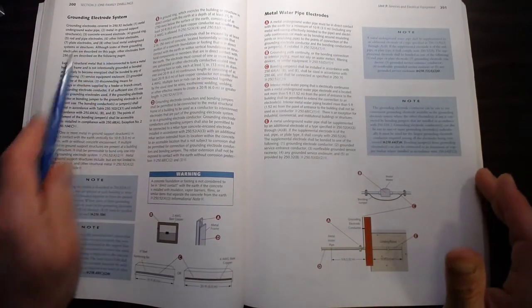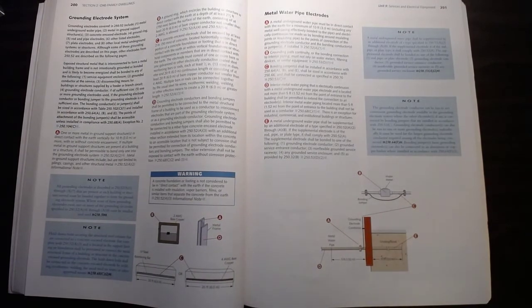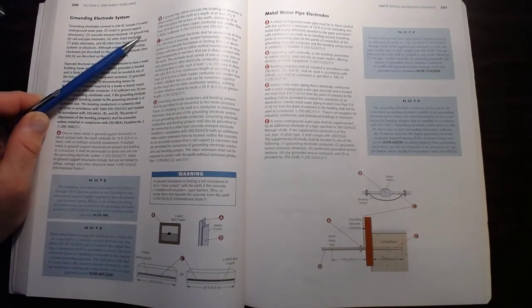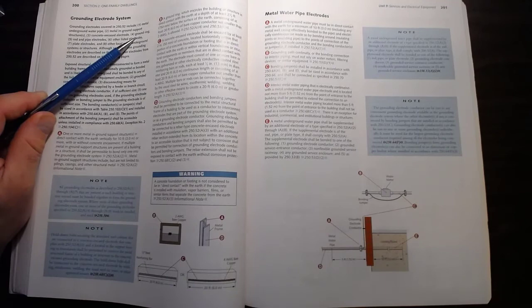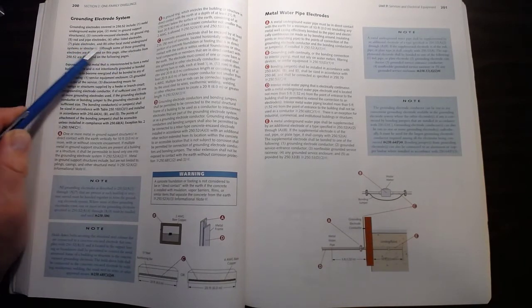Concrete encased electrode is the best way, and it's actually the cheapest way because rebar is already being installed, so you just have to connect to it. Sometimes a ground ring is required to go around the building. In some applications, you'd be putting a ground ring in for high frequency and commercial. You could use multiple different types of grounding too.